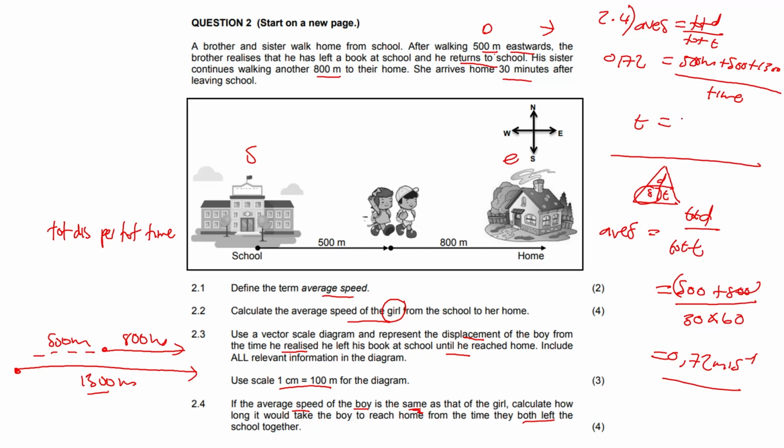And you get the time of 3,194.44 seconds. All right, always end in seconds, guys. That's what they want in physics.